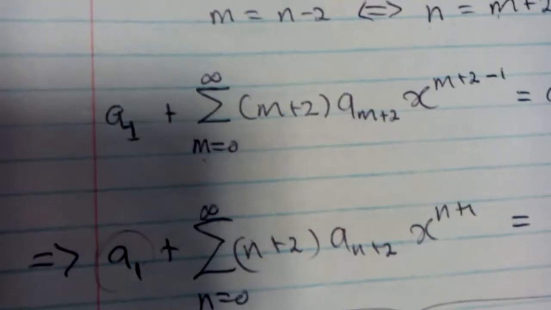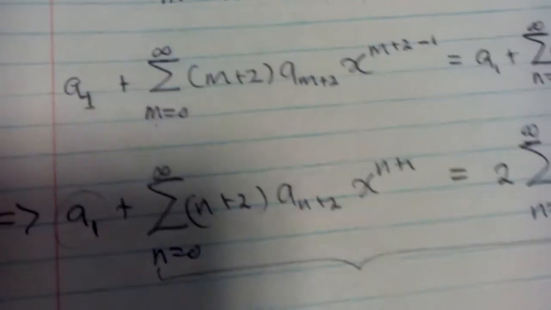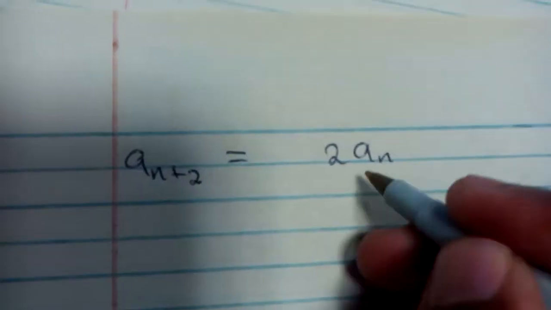And I have this now as what? a(n plus 2) equals 2 a n over n plus 2, right? Starting from n equal to 0, 1, 2, all the way up to infinity.